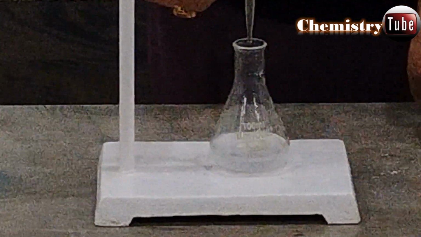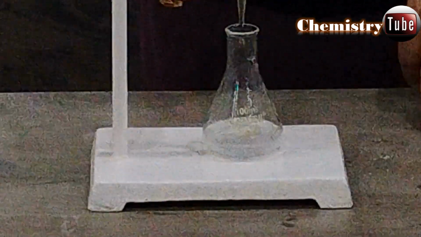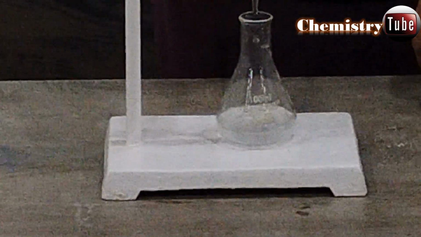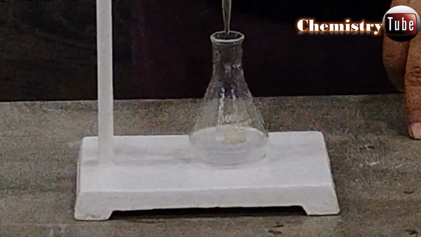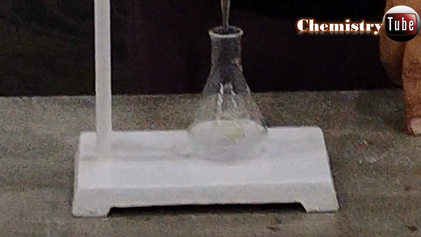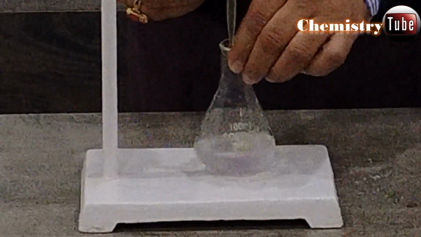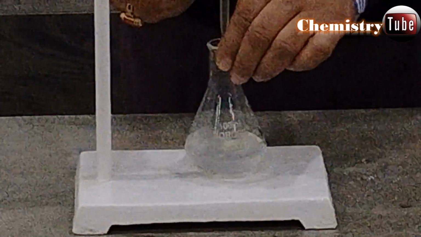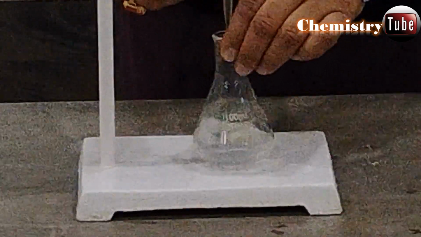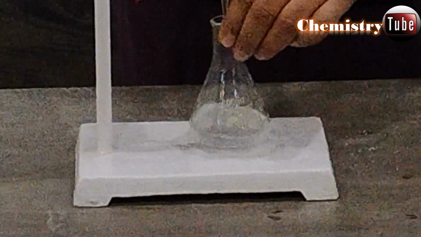Keep patience. Keep running this NaOH solution into the oxalic acid. You will observe that this pink color is settling. Still we haven't got our end point. We need a few more drops of NaOH.